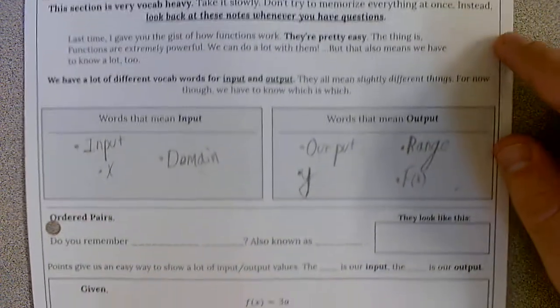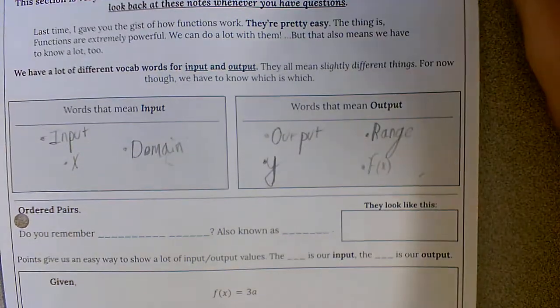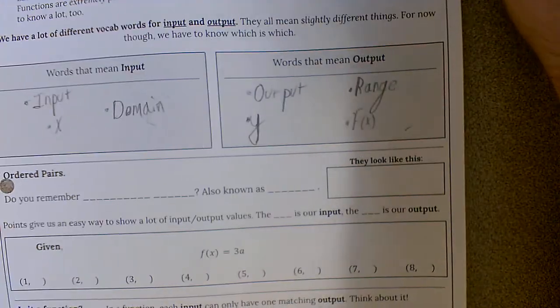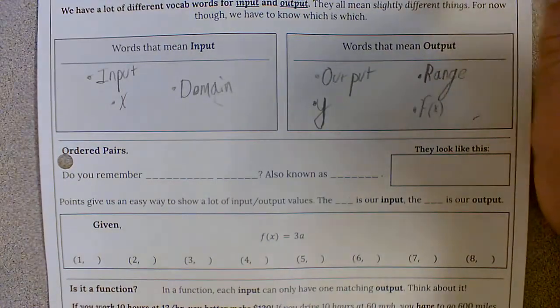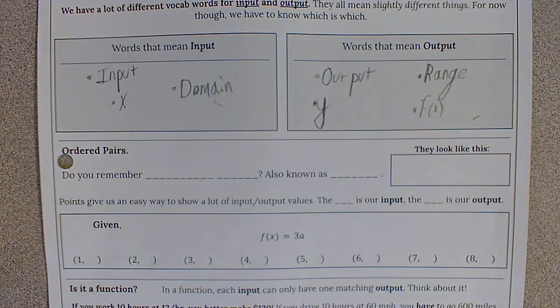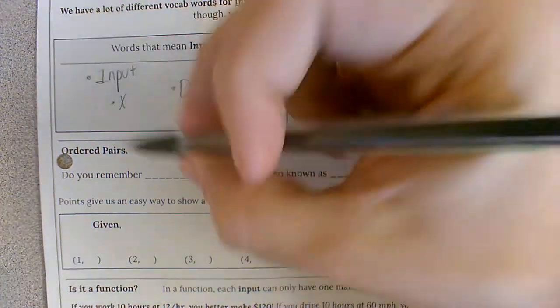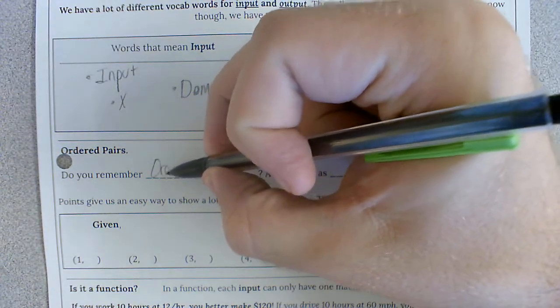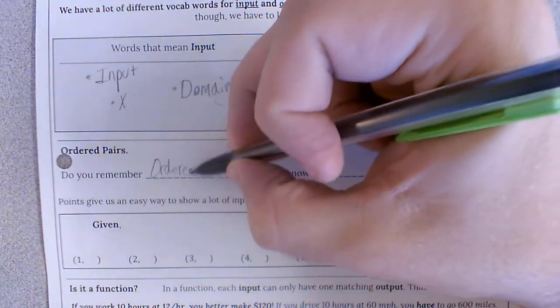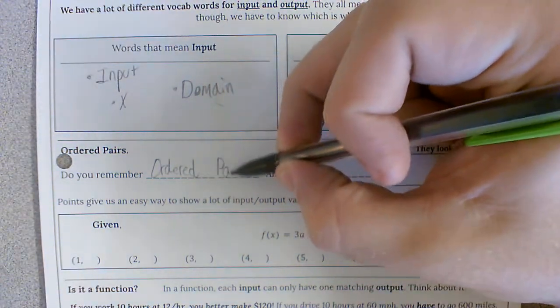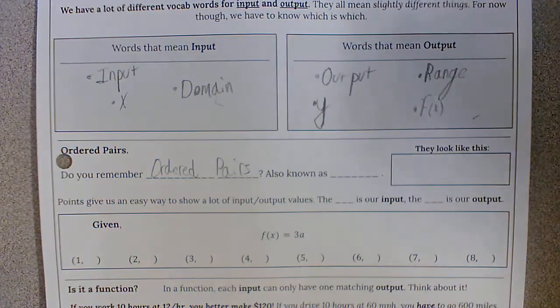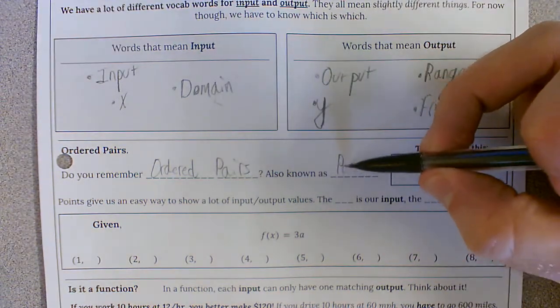So, the next thing you need to know is ordered pairs. You've seen these before, but you've definitely seen them as a different name before. Do you remember ordered pairs? They have another name, which is points.